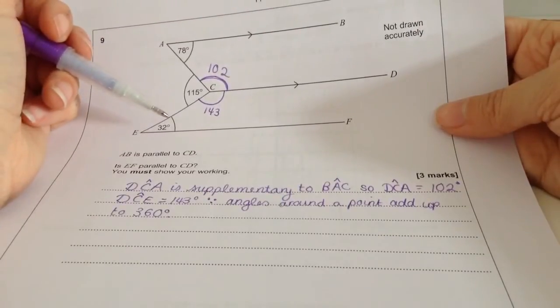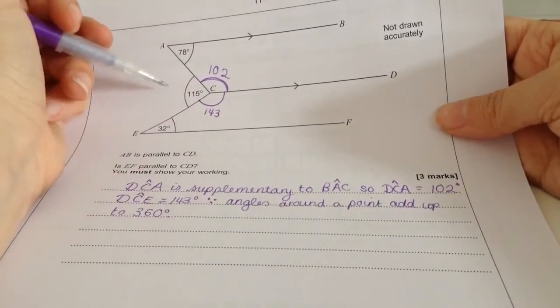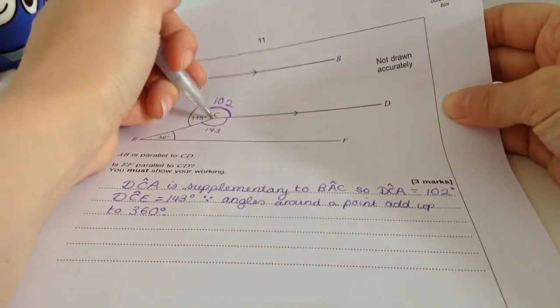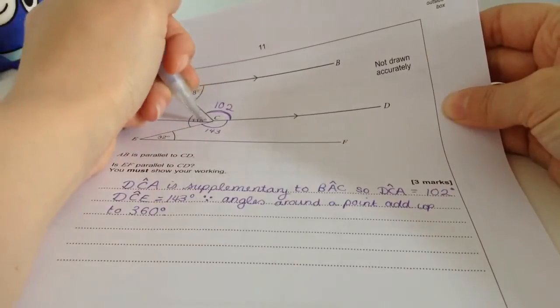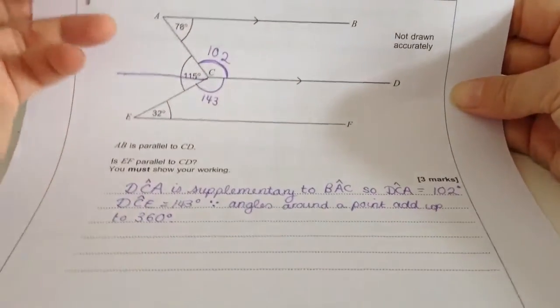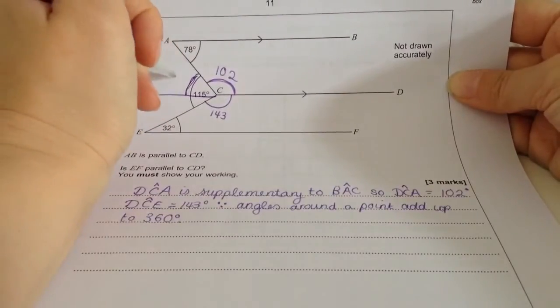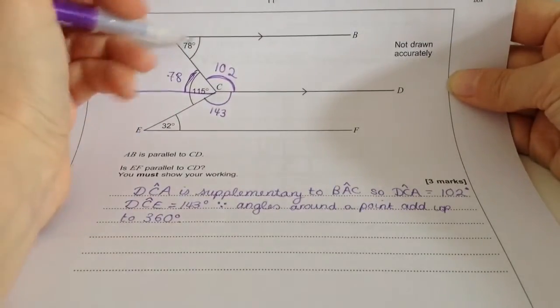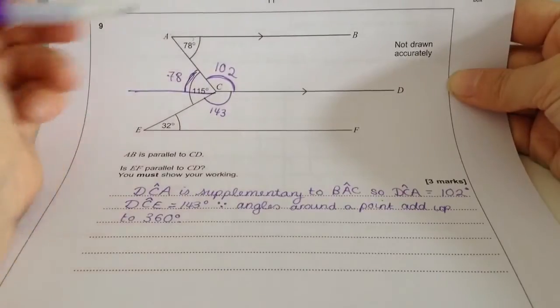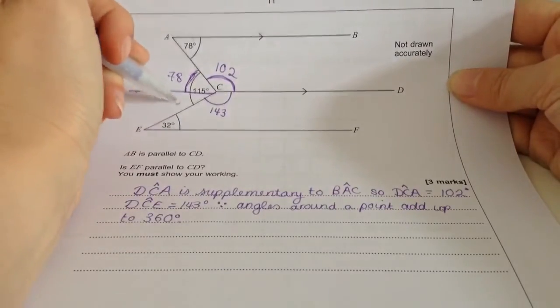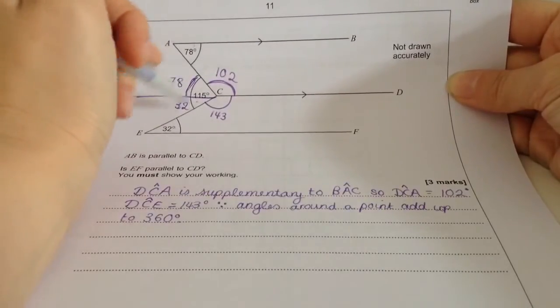I'm just wondering if there's any other way that you could do it. You could say, how about, forget the 102 and the 143. If I drew that line there, that bit there would have to be 78 because it's alternate to that, because it's parallel. And then if this was parallel, this would be 32 because it's alternate.